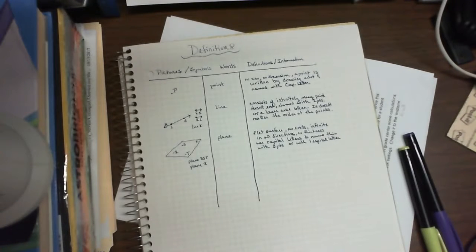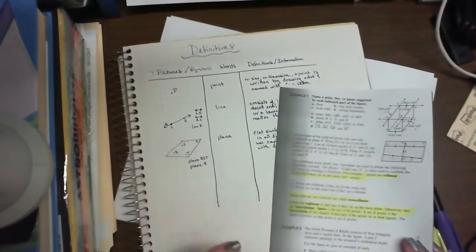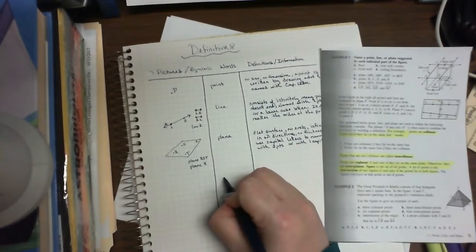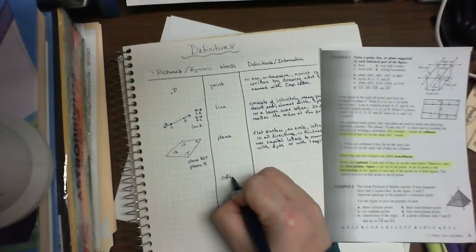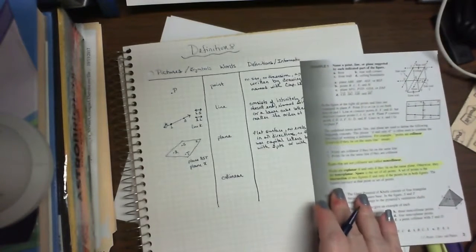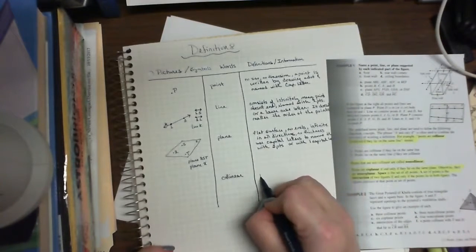Okay, the other page that we had, since it was in yellow, that means it's got to go on our definitions page. So we start with the word collinear. Collinear points are points that lie on the same line.